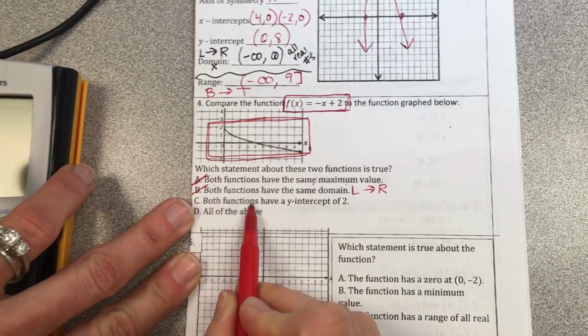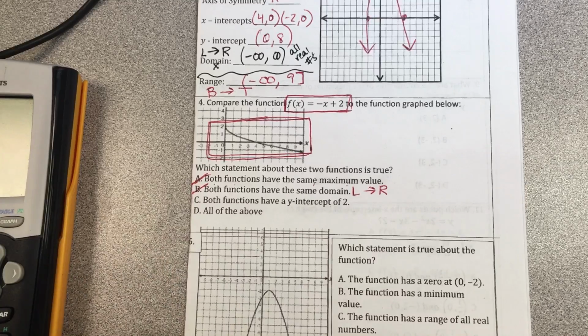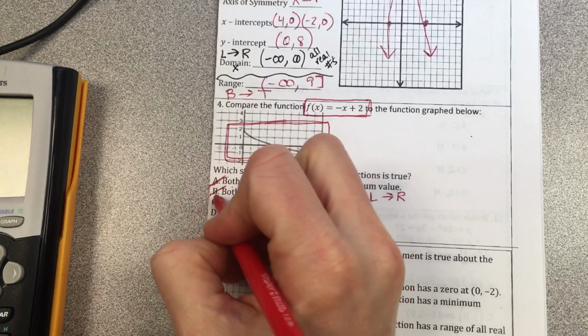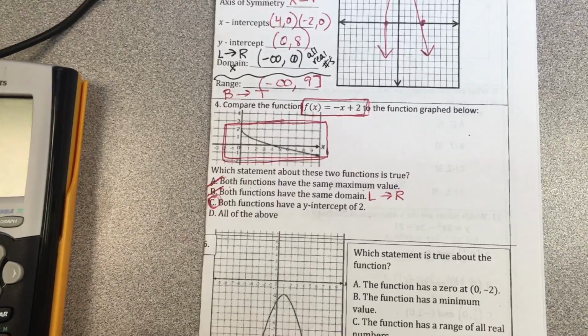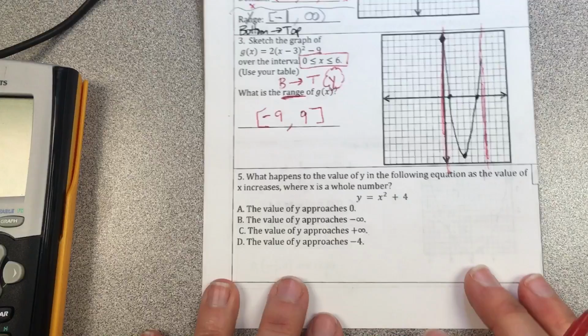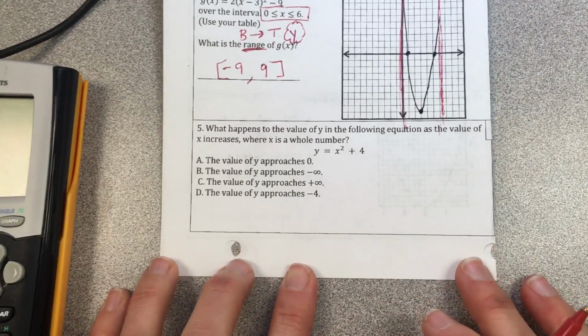Both functions have a y-intercept of 2. Let's look at this one first. Does it have a y-intercept of 2? Yes. All right, let's look at the graph. Y-intercept of 2? Yep. So the answer is C. Okay. Number 5.